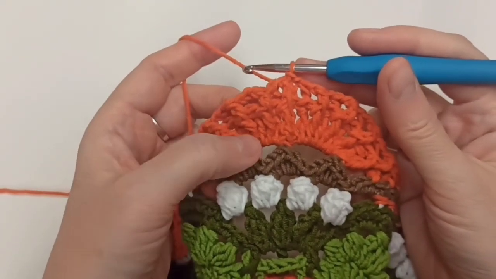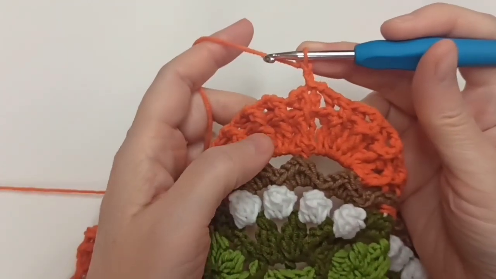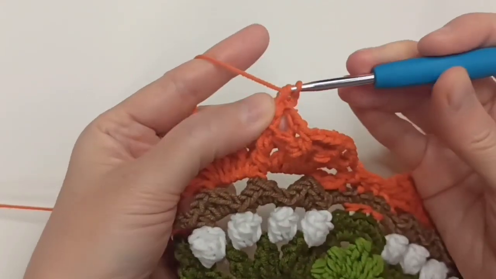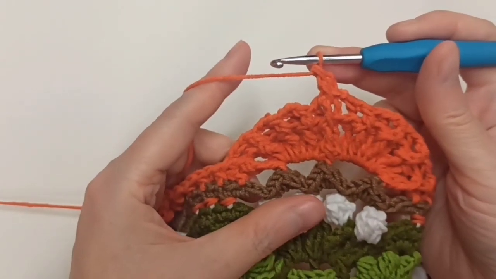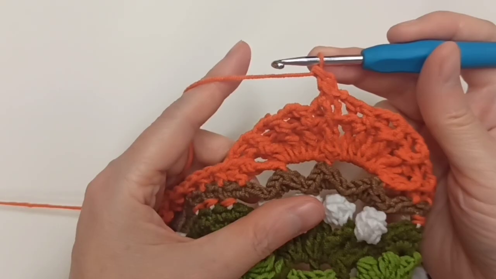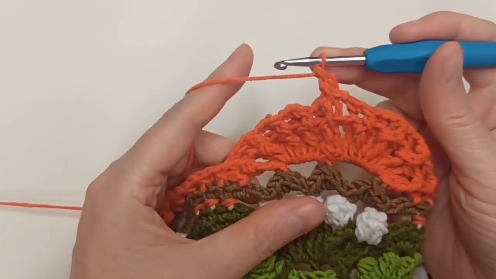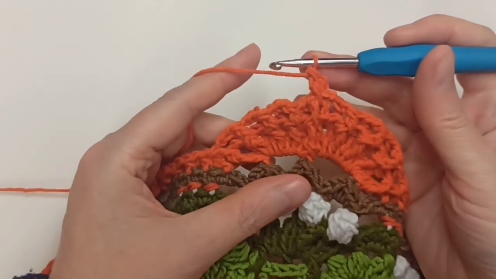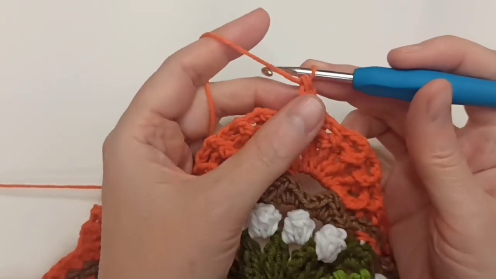Round 20, color A. Chain 2, that doesn't count as a stitch, front post double crochet around the same stitch. And now we begin our first repeat out of 8. And maybe you will feel that this round is pretty much similar to round 19, but it has some differences. Well, we start with small repetition. 4 times we need to repeat.